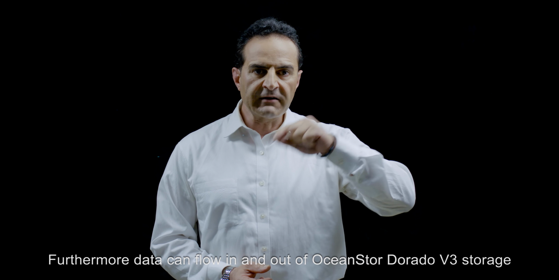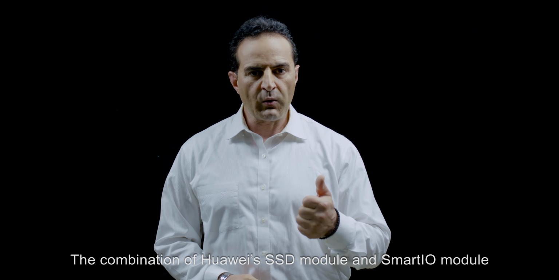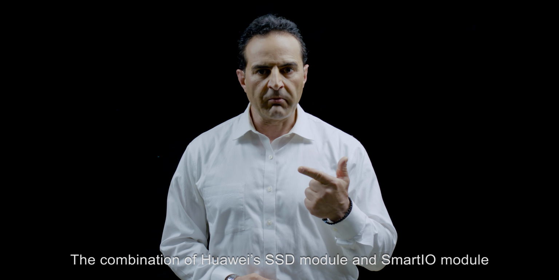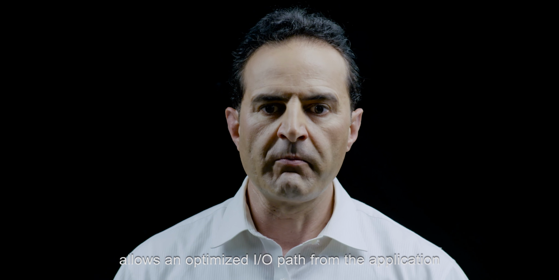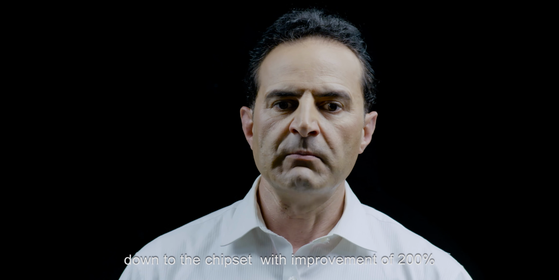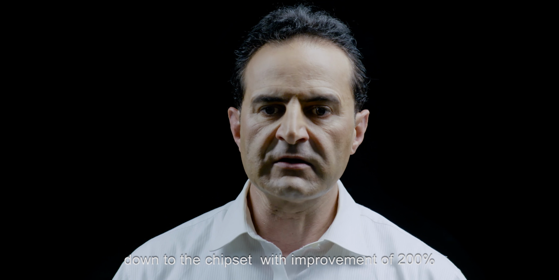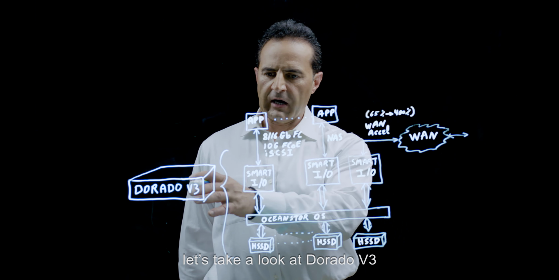Furthermore, data can flow in and out of OceanStor Dorado V3 storage through the SmartIO module. The combination of Huawei's SSD module and the SmartIO module designed exclusively for OceanStor OS allows an optimized I/O path from the application down to the chipset with improvement of 200%. Let's see how that's done. Let's take a look at Dorado V3.